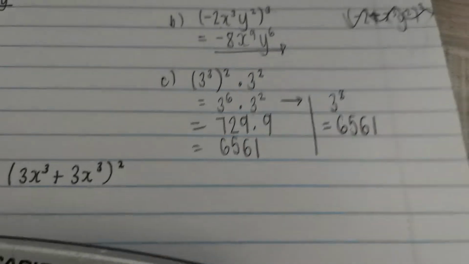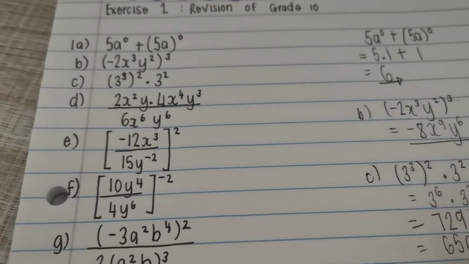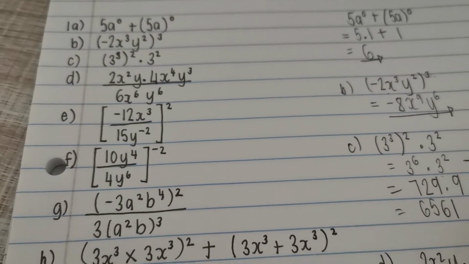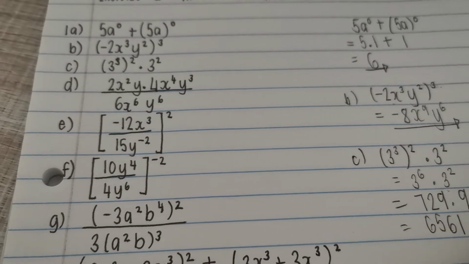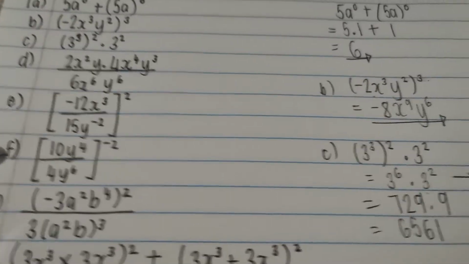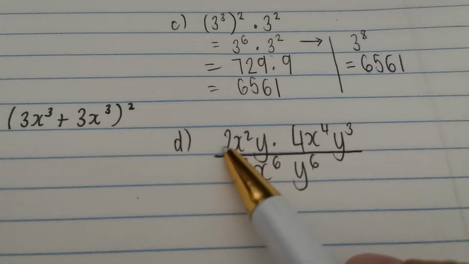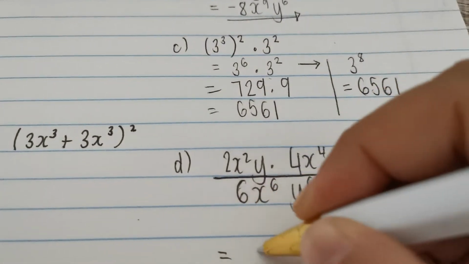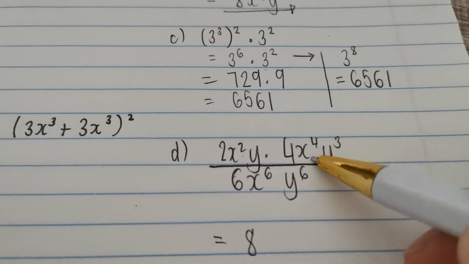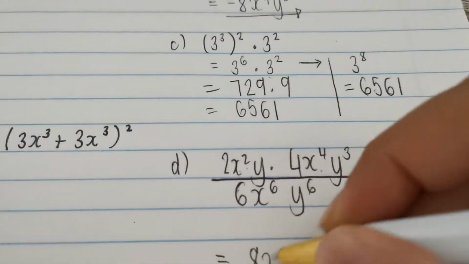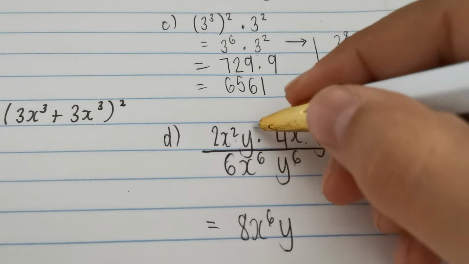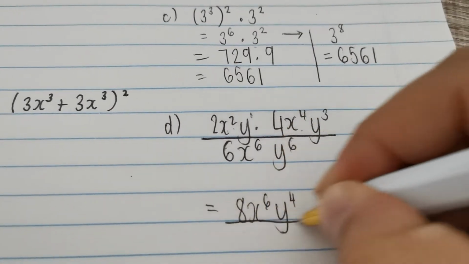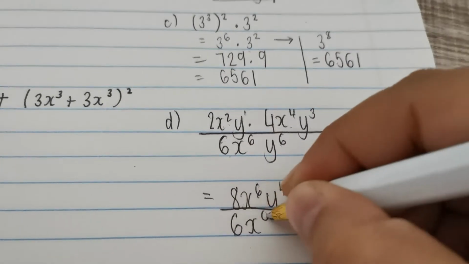Okay, let's continue. D. With this one over here, we're using the exponent law that says if the bases are the same and we're multiplying, you can add the exponents. And if the bases are the same and you're dividing, you subtract the exponents. I'm first going to deal with the numbers: 2 multiplied by 4, giving me 8. This x squared and this x to the 4 have the same base, so we can add the exponents, 2 plus 4 giving me 6. Then with the y, I've got 1 here, so 1 plus 3 giving me 4. Over at the bottom, I've got a 6, x to the 6, y to the 6.